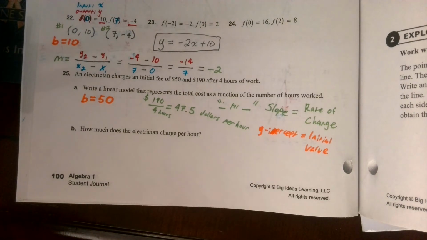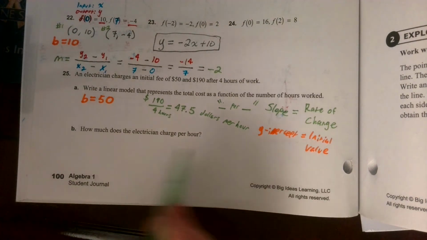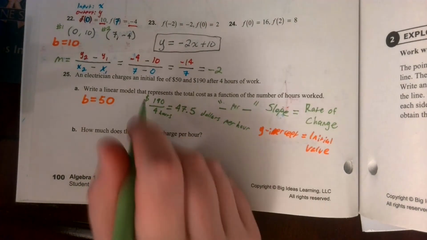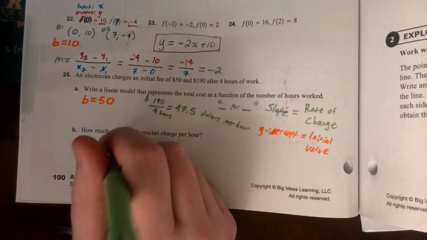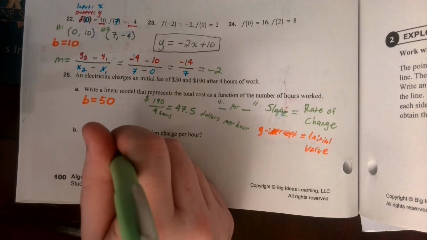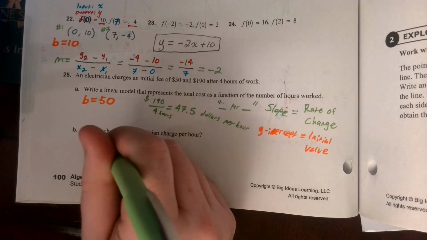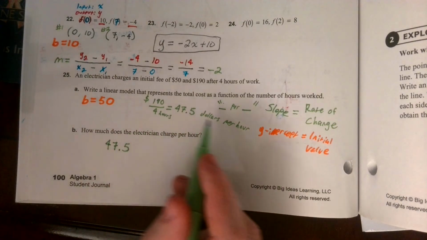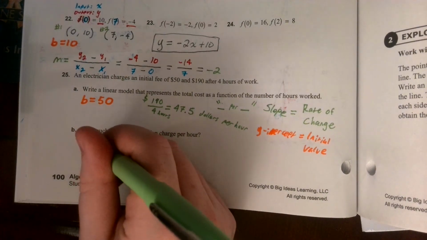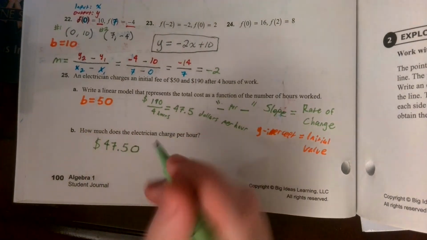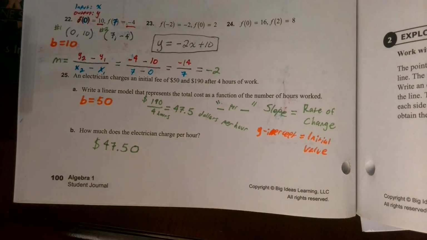This means that this is our slope. And it also helps us solve problem B. 190 over 4 is 47.5. Of course, since we're talking about dollars per hour, we want to put it like this, $47.50.